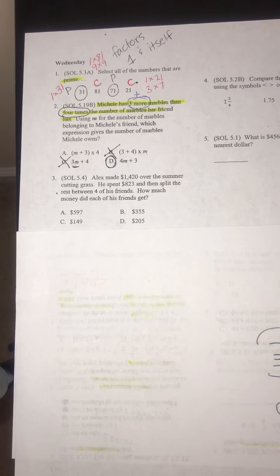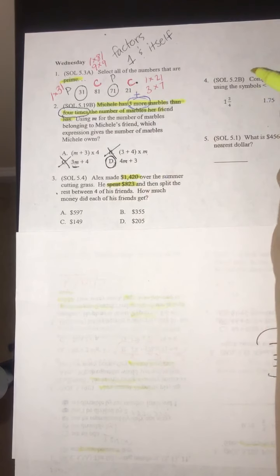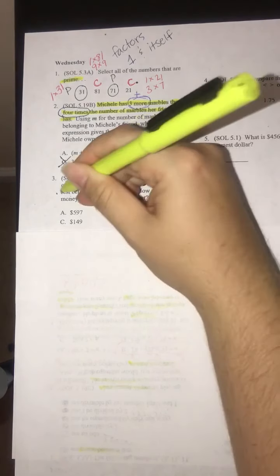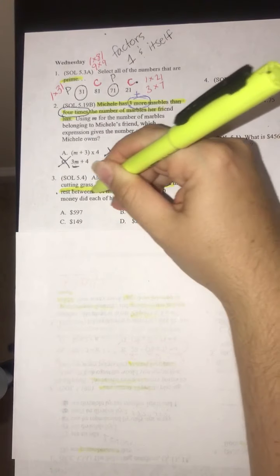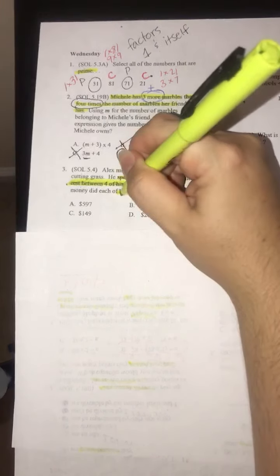Alex made $1,420 over the summer cutting grass. He spent $823 of that amount, and then he split the rest between 4 of his friends. Wow, what a generous person. How much money did each of his friends get?